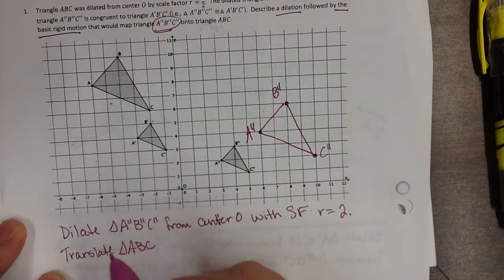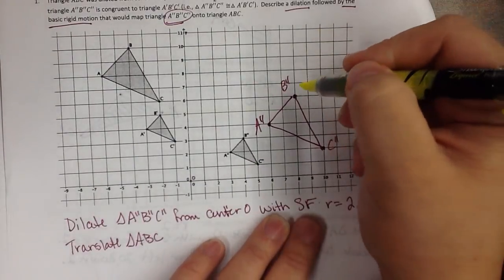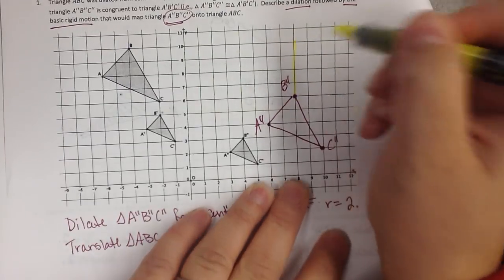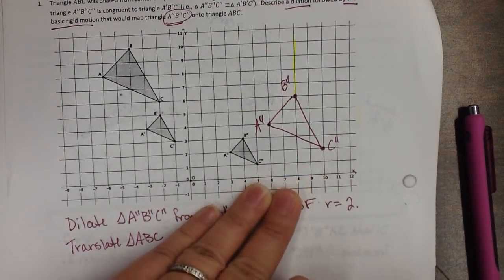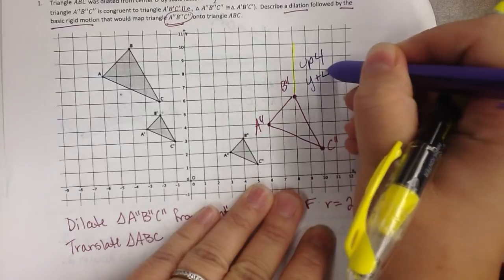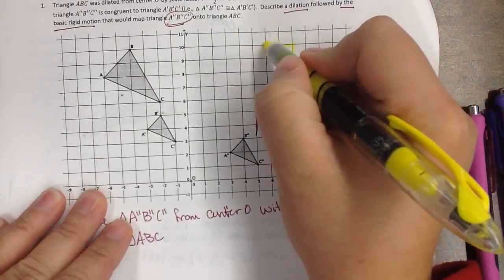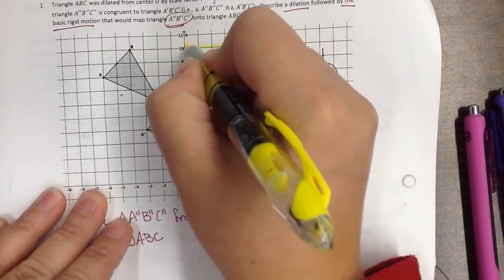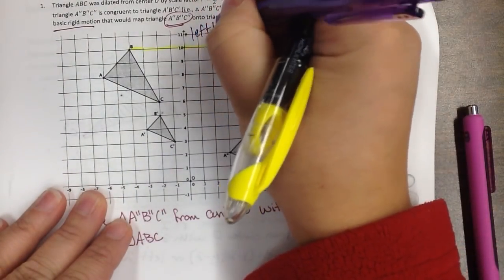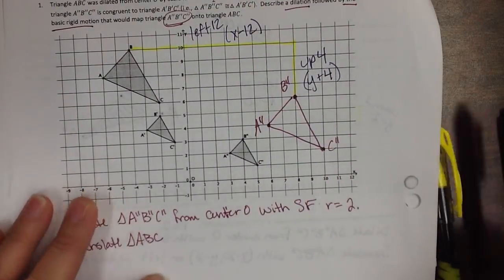I'm just going to do B double prime to B. So I'm going to go up 1, 2, 3, 4, up 4, or y plus 4 because we went up. Then I'm going to go left 1, 2, 3, 4, 5, 6, 7, 8, 9, 10, 11, 12, so left 12, or x minus 12, because we went in the negative direction.